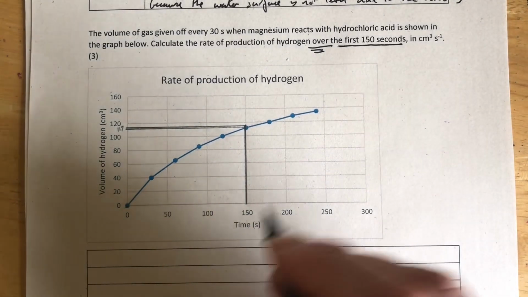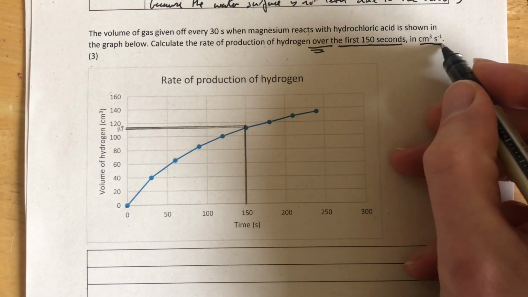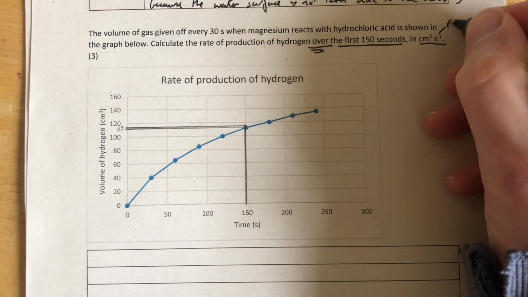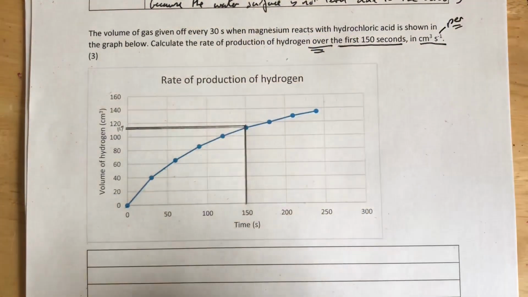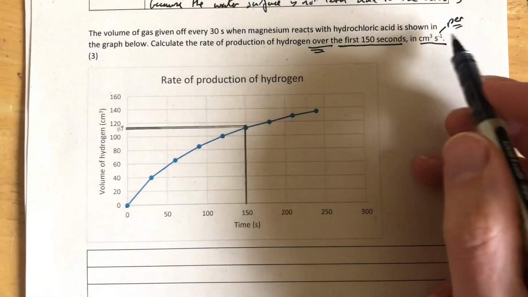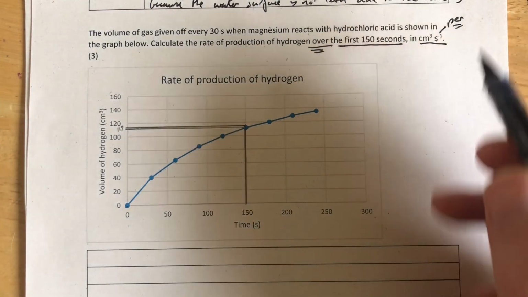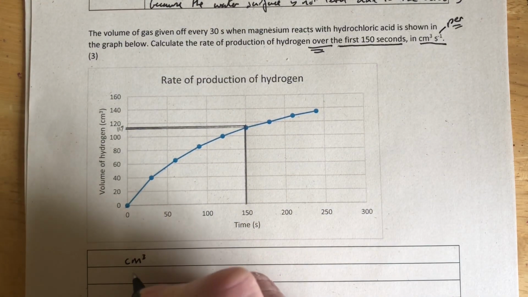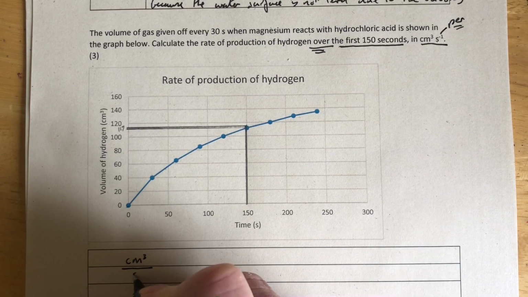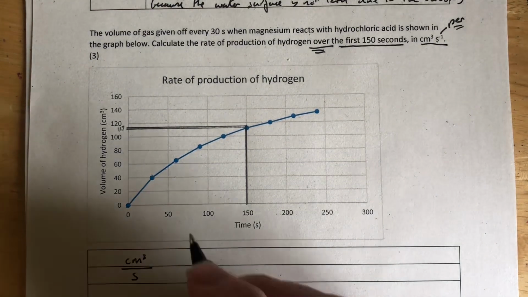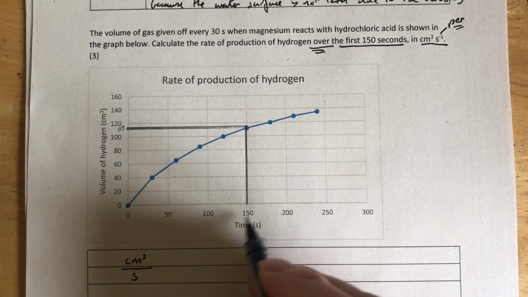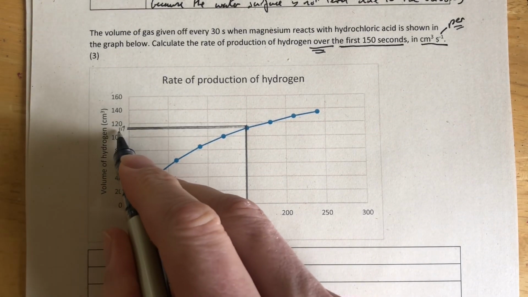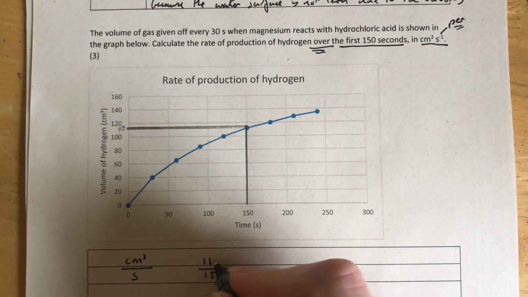So our volume of gas now is, we've got to do it in centimetre cubed, seconds minus 1. So that minus there means per. That tells us exactly what we've got to do, because per means in a or divide. So there's our formula that we need. Centimetre cubed per, divide by seconds. So our seconds is 150, because that's what we're doing. Our centimetre cubed, we're just reading off the graph, is 117.